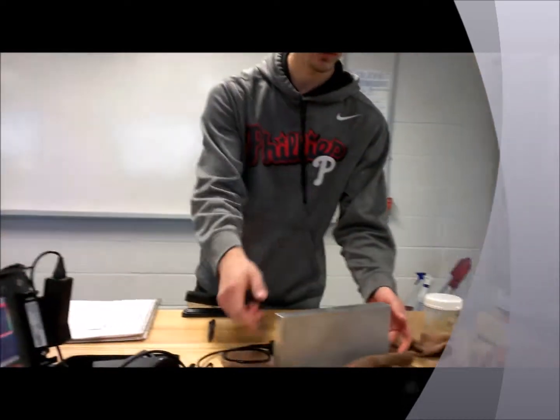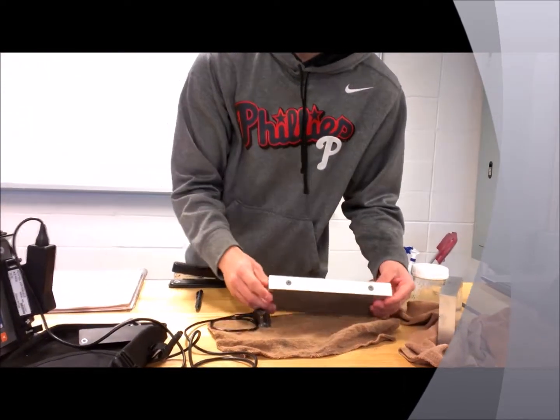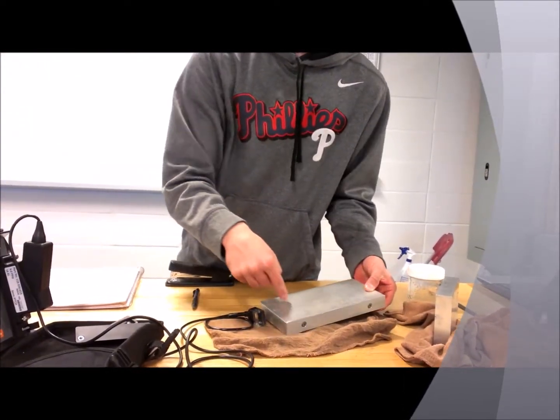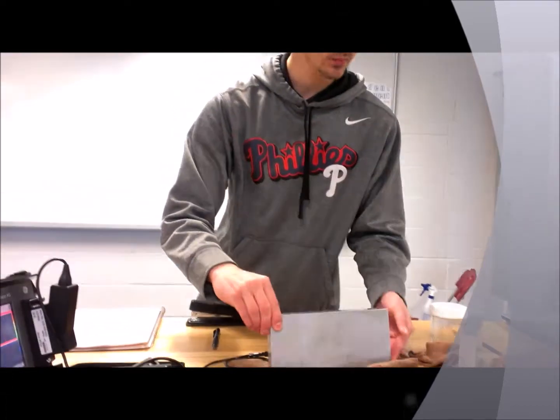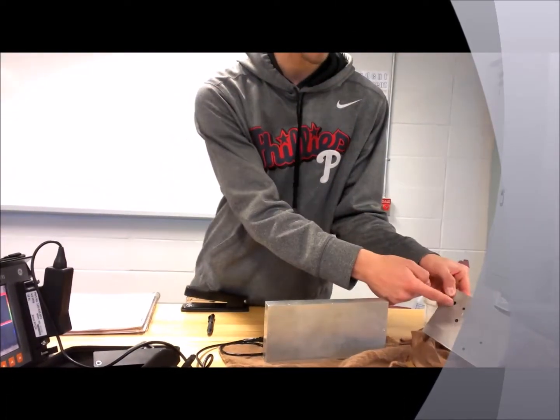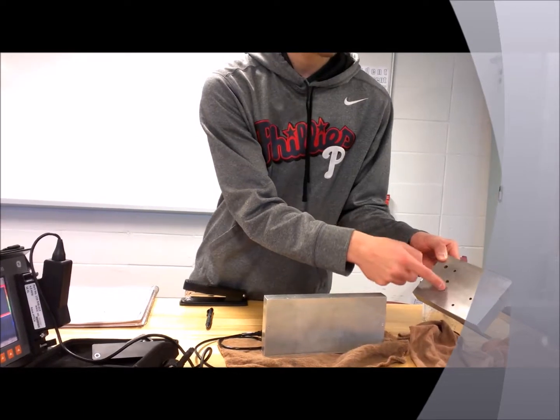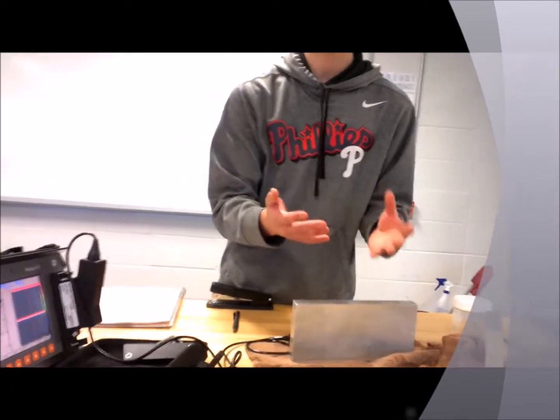To wrap it all up, here are some of the errors we found in this lab. Like my lab partner Dave said, these holes here drilled in actually lined up with some of the holes here, and when they overlap, you get two different readings. That's one error we had to account for.